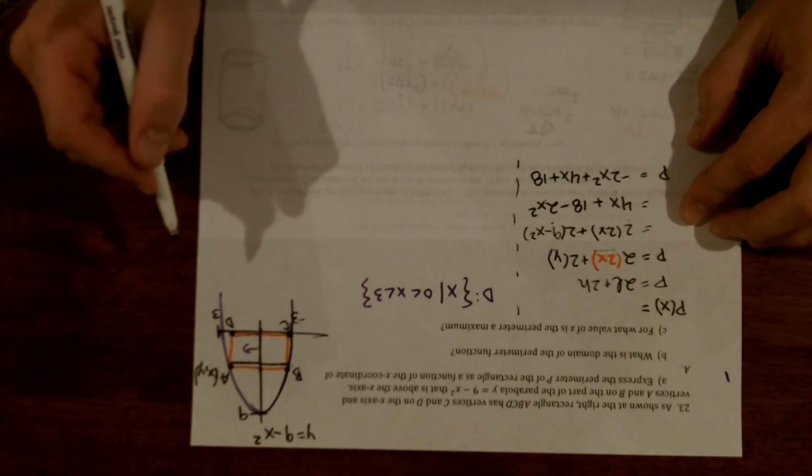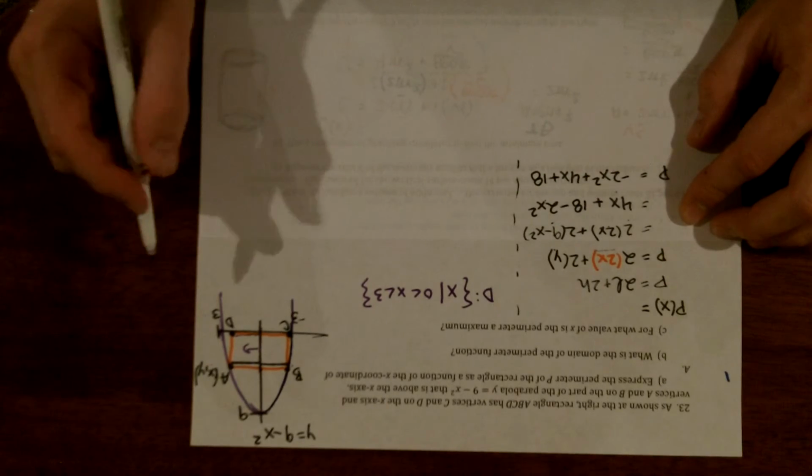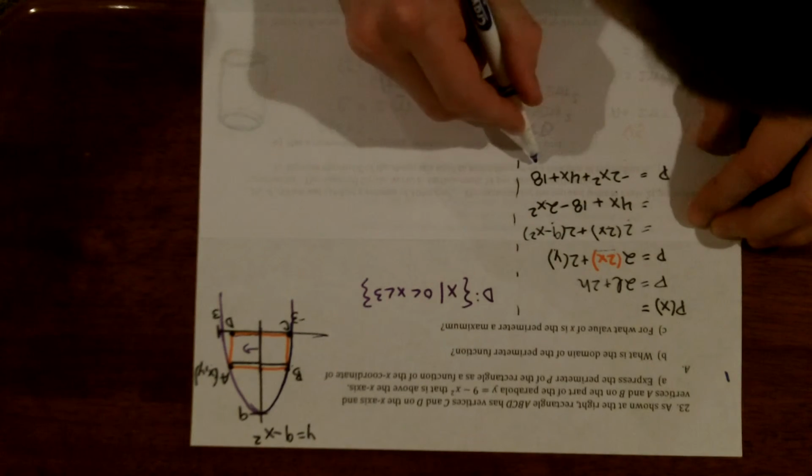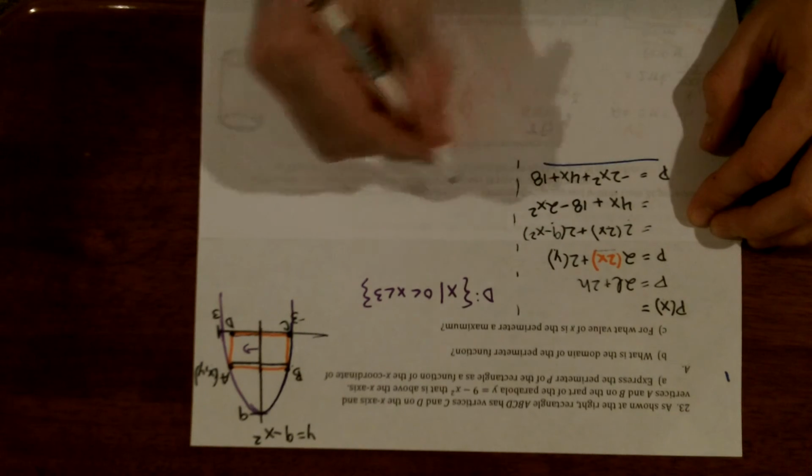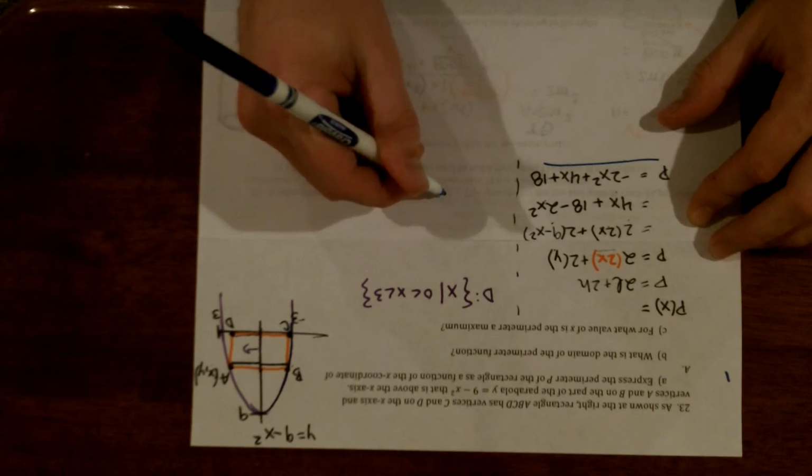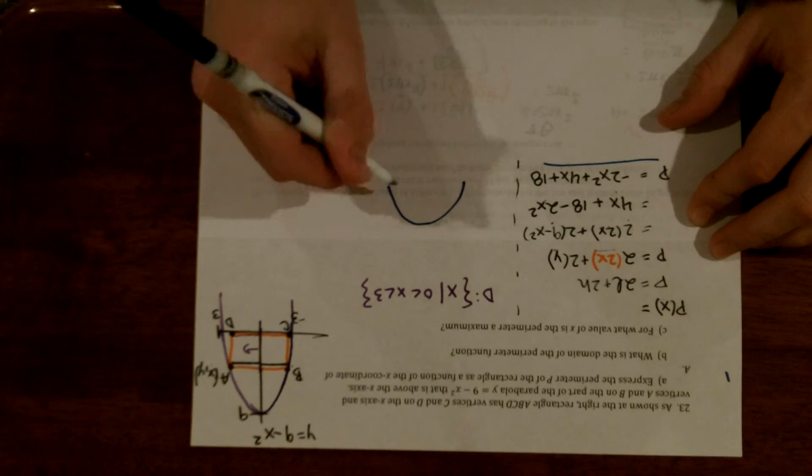Then it asks us to find the maximum perimeter. You would type this into your graphing calculator, your perimeter equation. That's going to be a parabola that looks something like this.